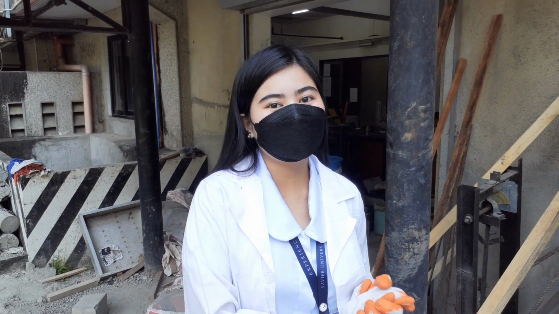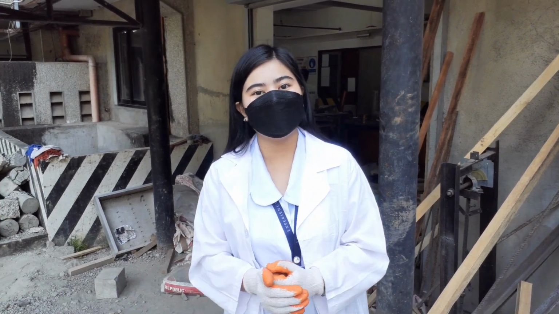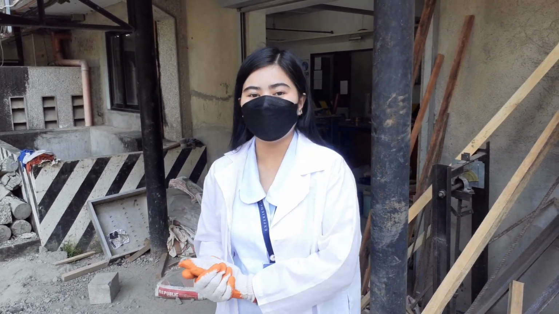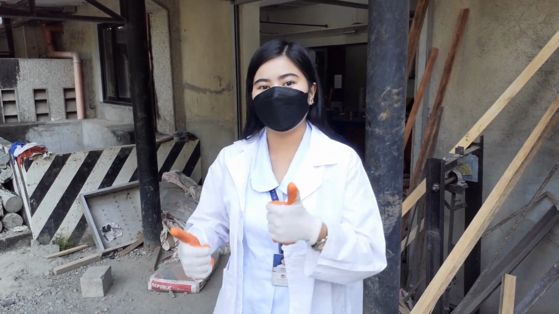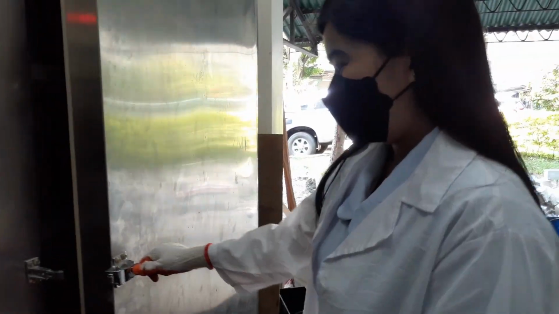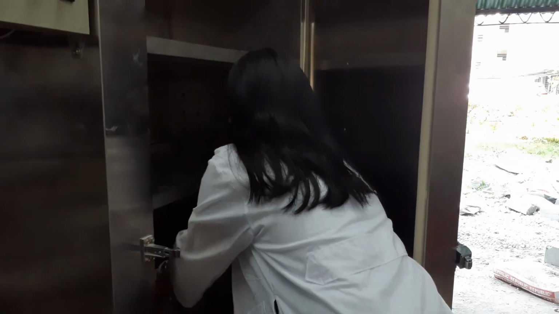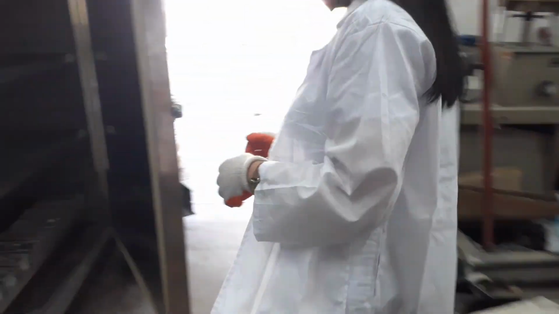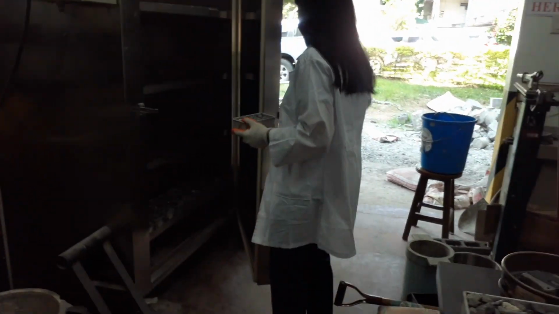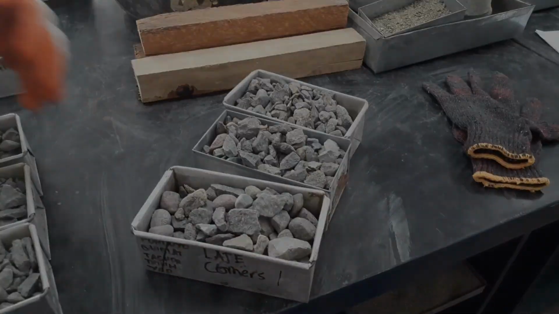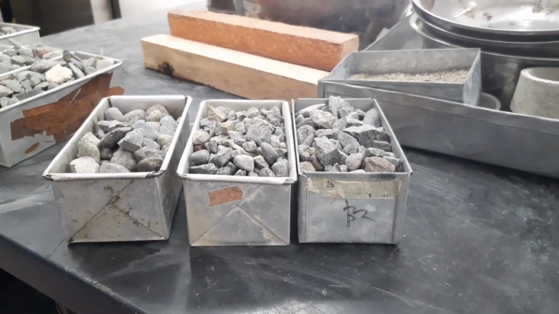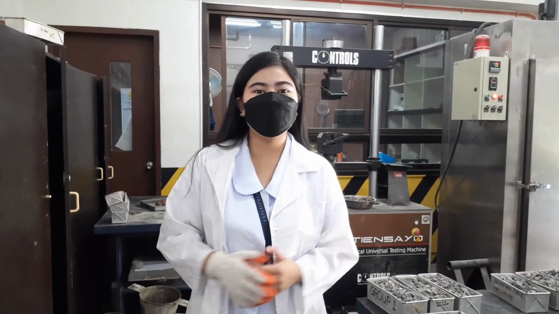So after 24 hours, I am now going to get the coarse aggregates from the drying oven and cool it for 1 to 3 hours, and then after cooling it, I am going to weigh it. So after cooling it, I am now going to weigh the coarse aggregates.